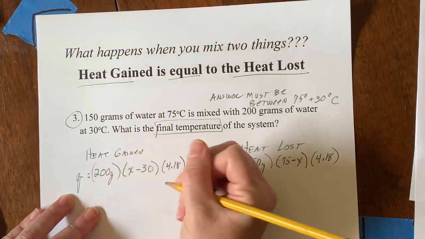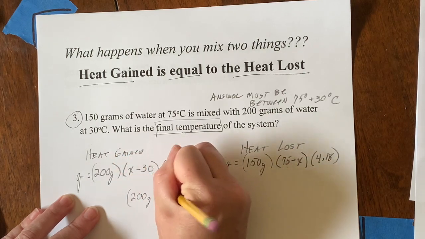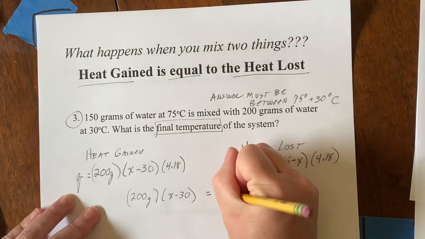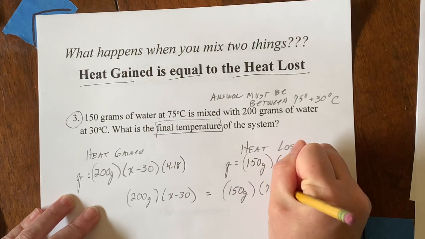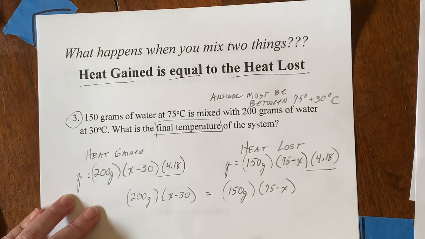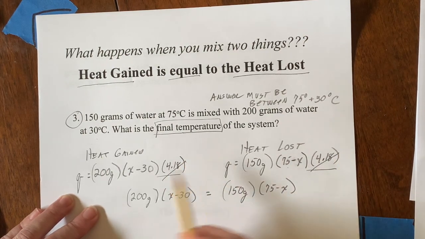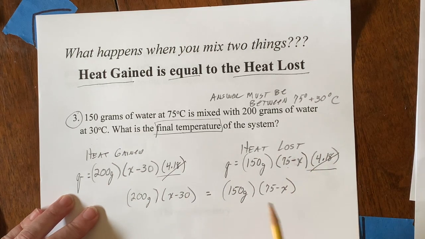So let's go ahead. I'm going to rewrite it. 200 grams times X minus 30 is going to be equal to 150 grams times 75 minus X. Now, why did I get rid of the 4.18? Well, they divide out. They're the same, so they divide out. I'm dealing with water in both cases, so I don't need to have that specific heat. If you were dealing with a mixture of two different things, that specific heat would have to be in there.